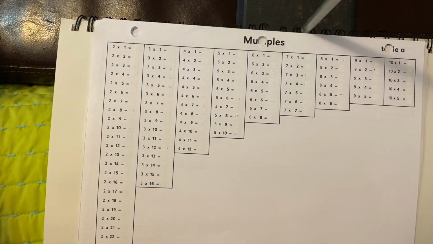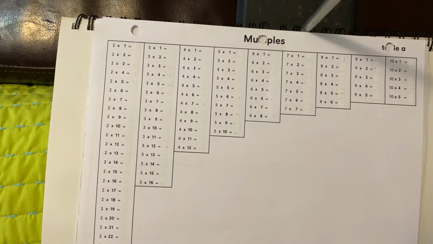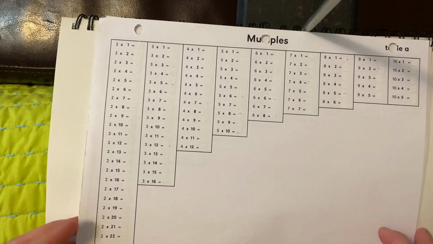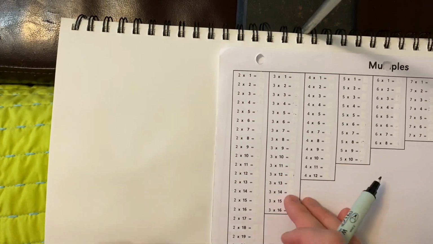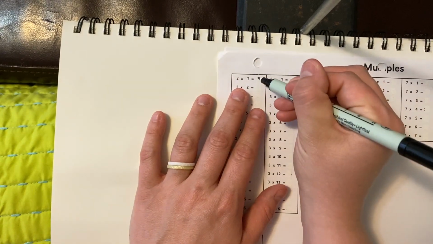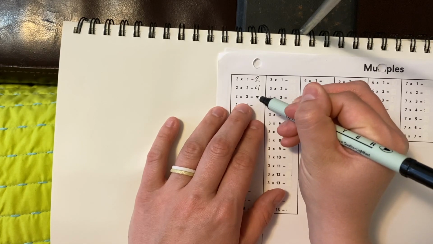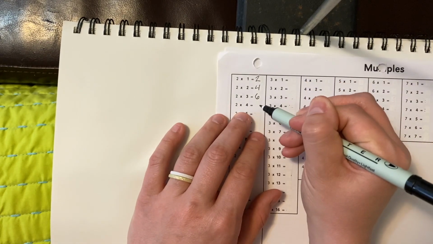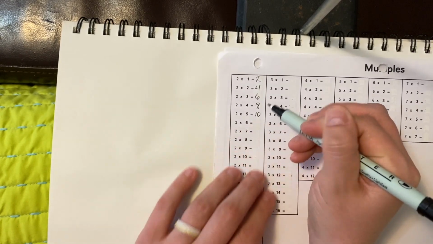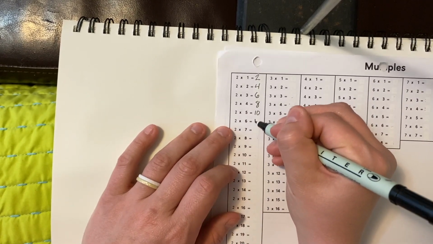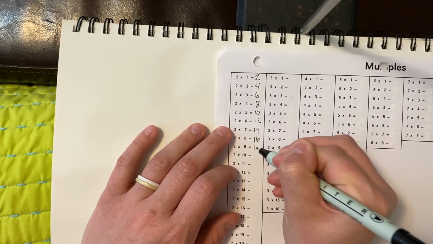This is pretty self-explanatory. This is just writing down your math facts. So all of our answers here are going to be multiples. So we would do 2 times 1 is 2. 2 times 2 is 4. 2 times 3 is 6. 2 times 4 is 8. 2 times 5 is 10. 2 times 6 is 12. And all the way down.